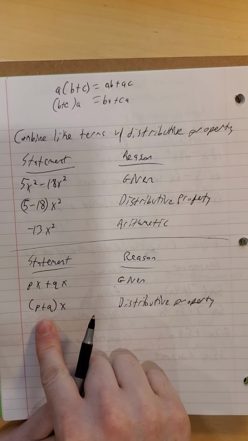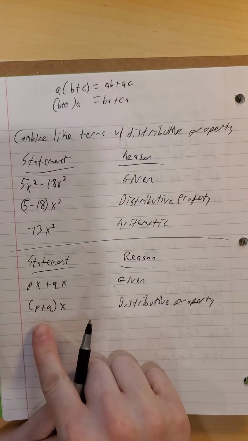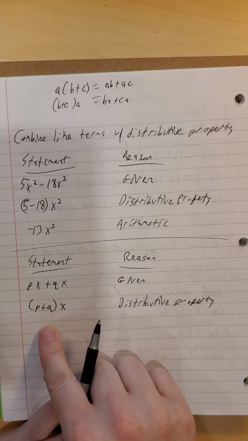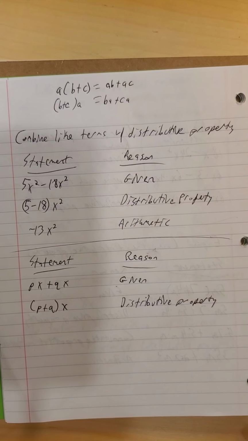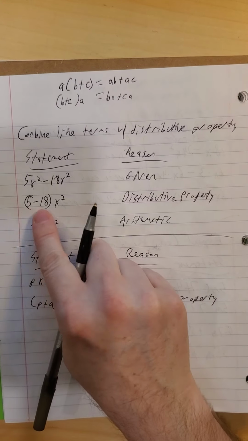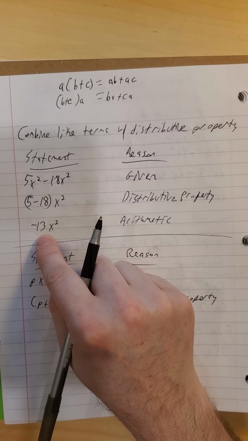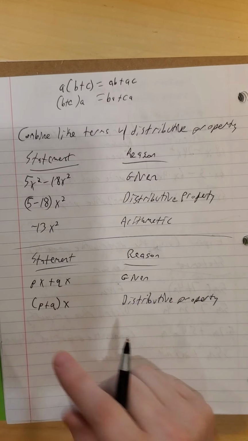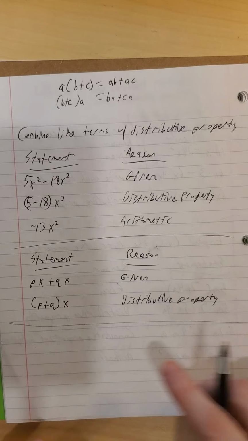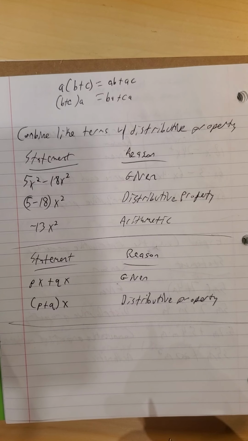And unless I learn something else about P and Q, unless they give me some values, this is as far as I can take that. Where before I had values that I knew what to do with, here, if P and Q are still unknown quantities, that's as far as we can take this.